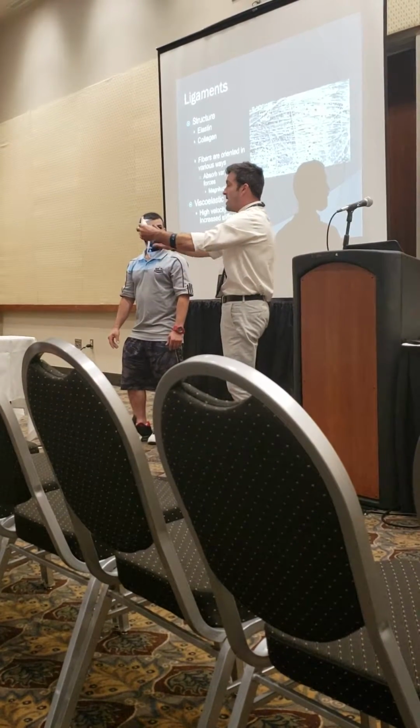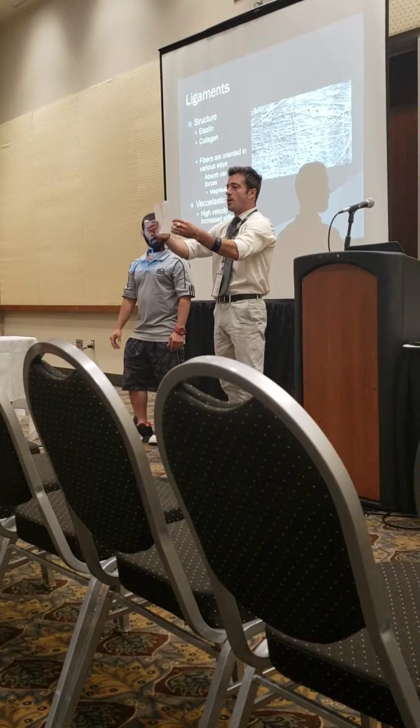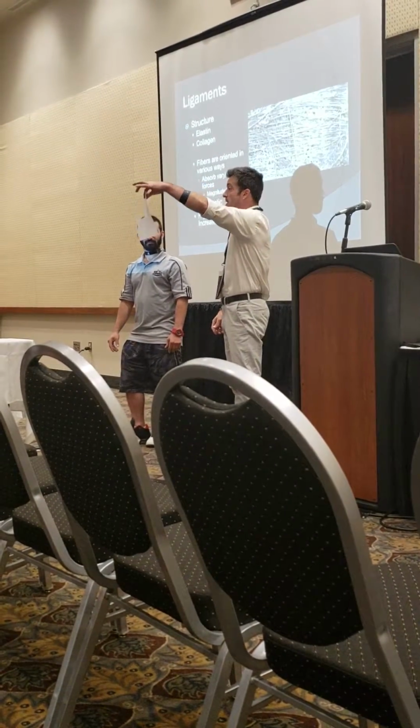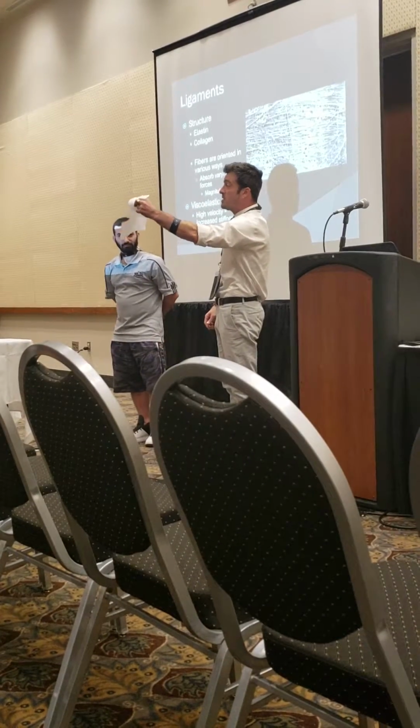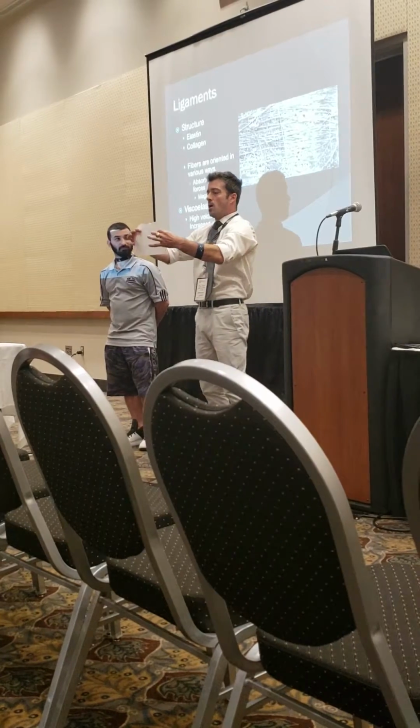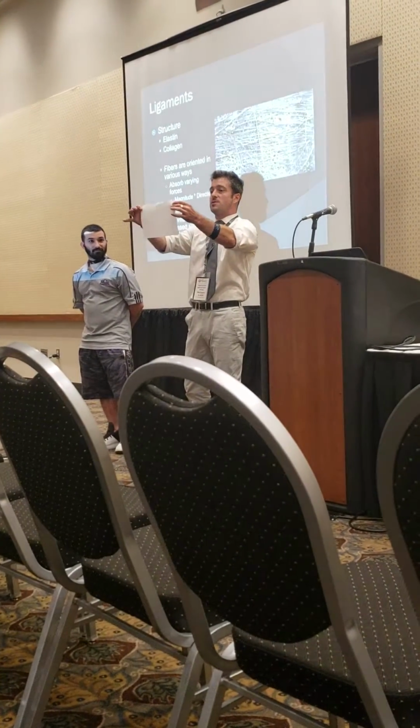Okay? Now, once the material is torn, it is not ruptured. This material is not ruptured. It's definitely compromised, it's definitely torn, but it's not ruptured. Okay? Now, other things happen when the material starts to tear.